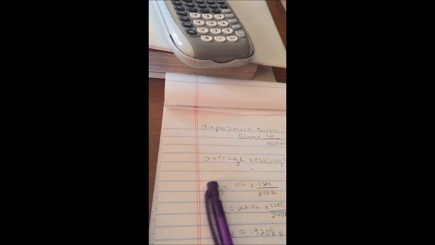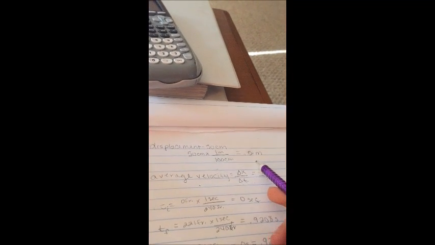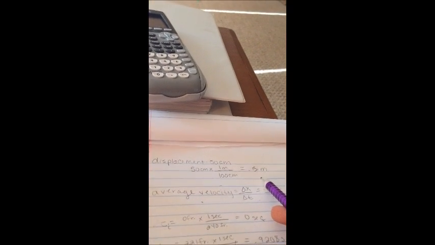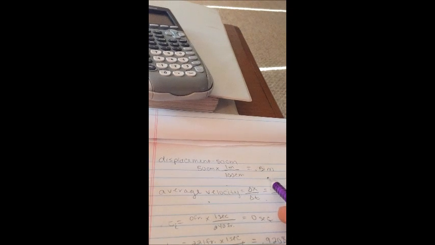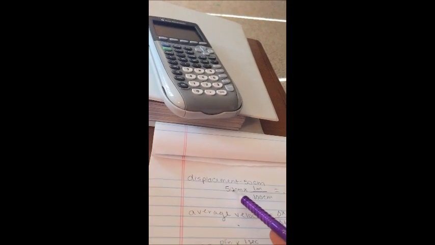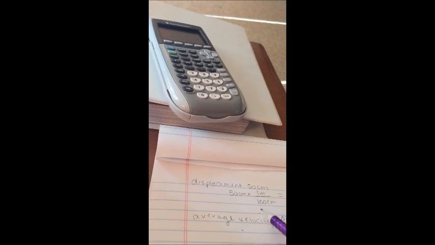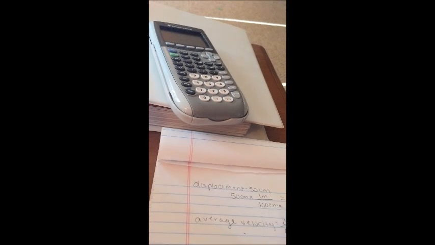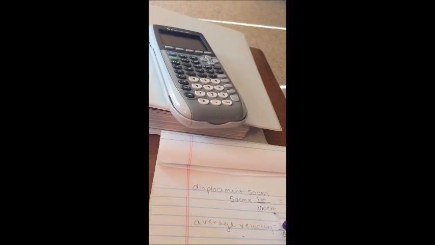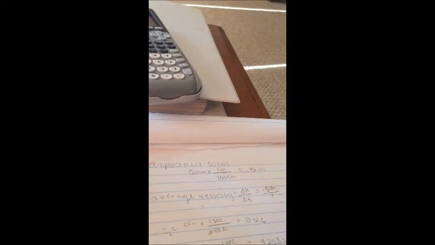And then I changed it to meters because velocity deals with meters and not centimeters, so I made it easier by dividing 50 centimeters by 100 centimeters, because that's how many centimeters are in 1 meter. That equals 0.5 meters. So the displacement is 0.5 meters.